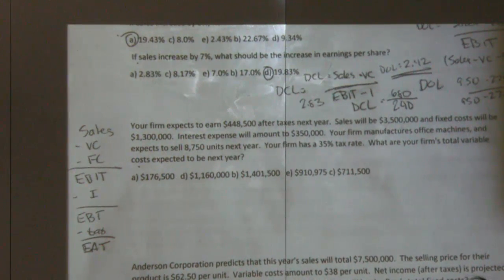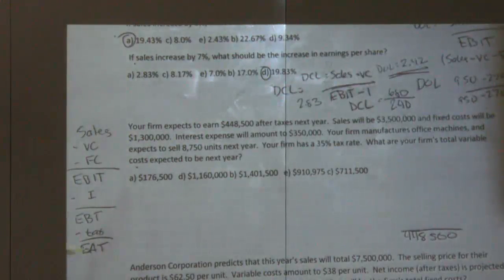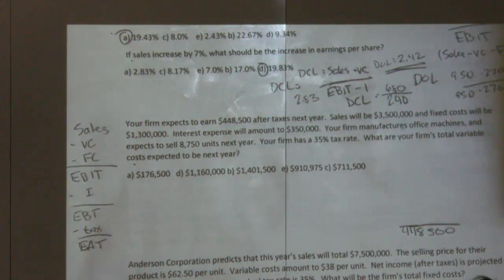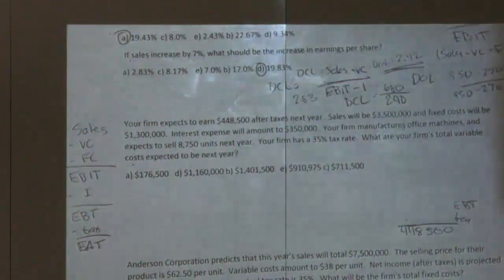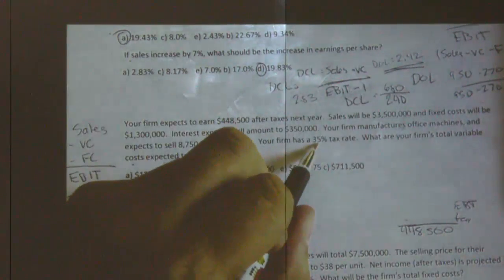Let's put it right here. 448. So we have our 448,500, and we need to work upwards the income statement. Here we have taxes, and we have our earnings before taxes here. We know our tax rate is 35%.